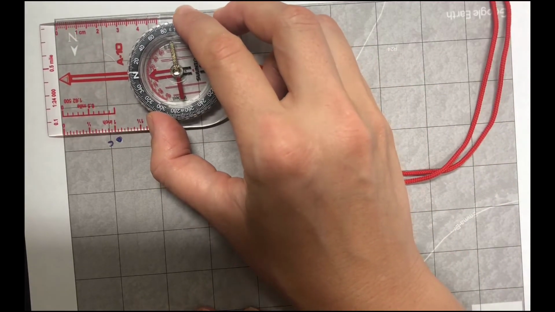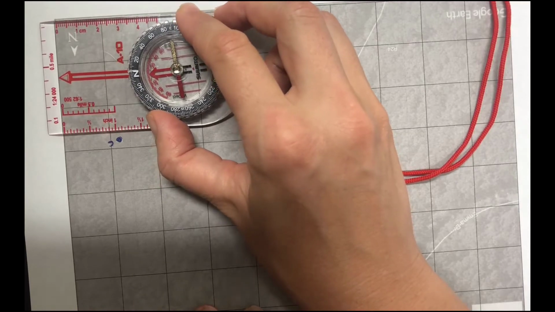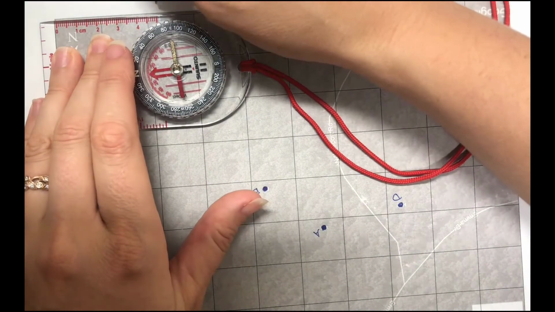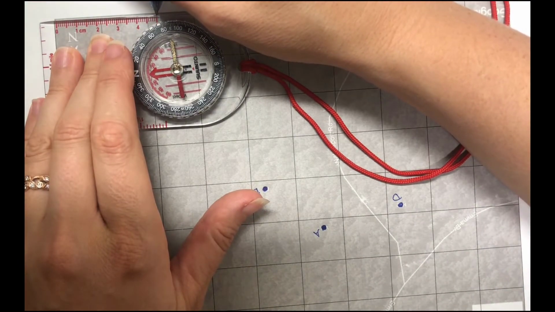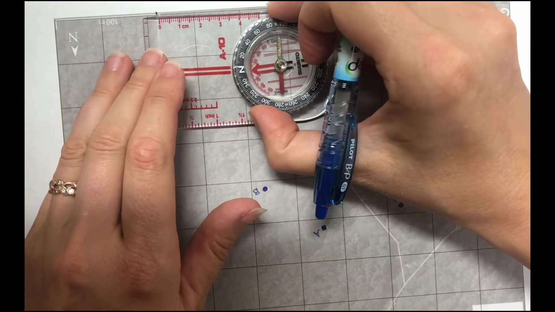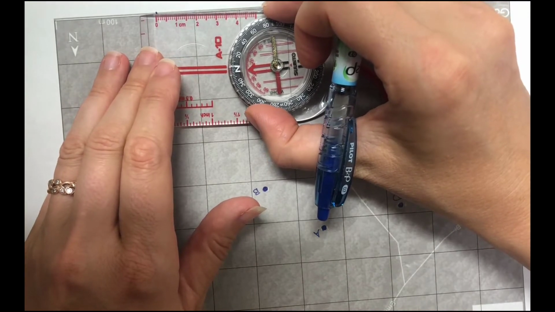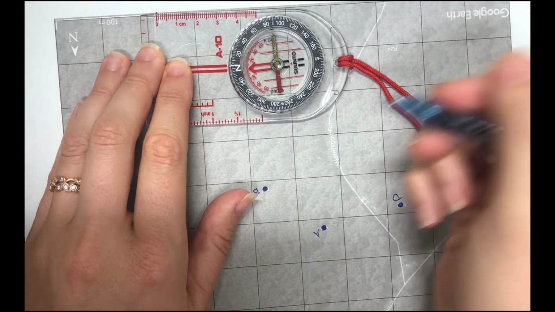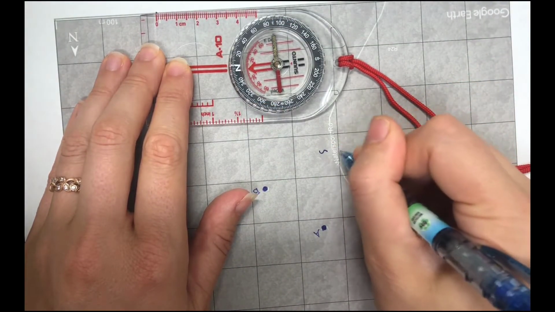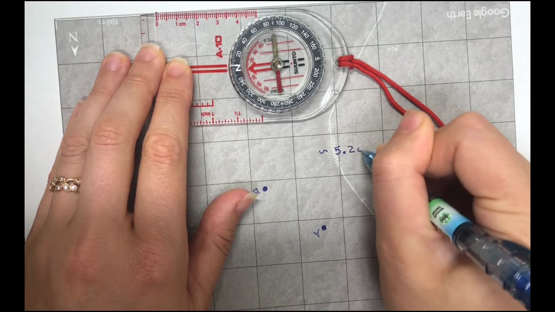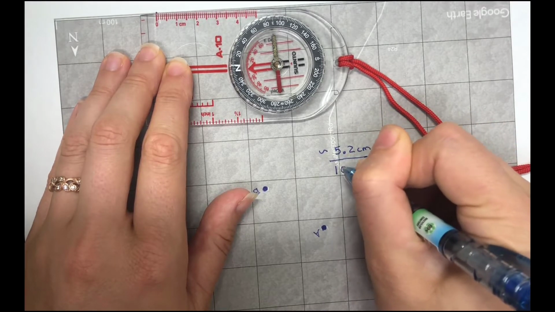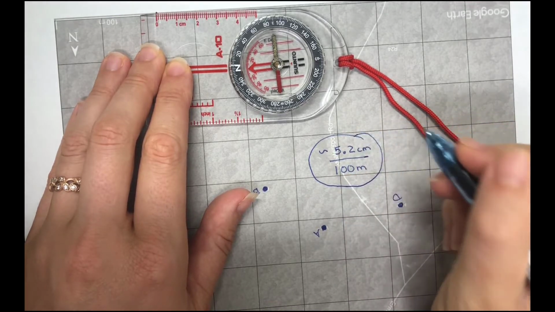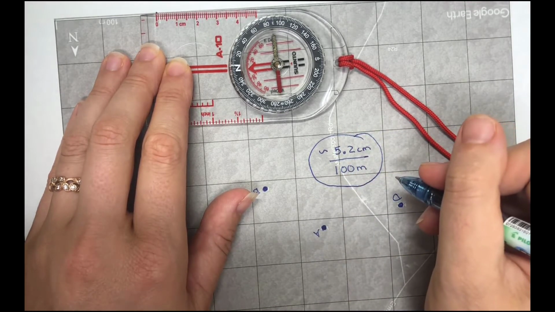You would come over here, lay your ruler onto the scale bar, mark here, which is 5 centimeters, okay, come over, measure again. I'm going to estimate, even though it's kind of in between. For the sake of simplicity, I'm going to say that it's approximately 5.2 centimeters per 100 meters. This is going to be our conversion factor to figure out distances from the map to distances on the ground.